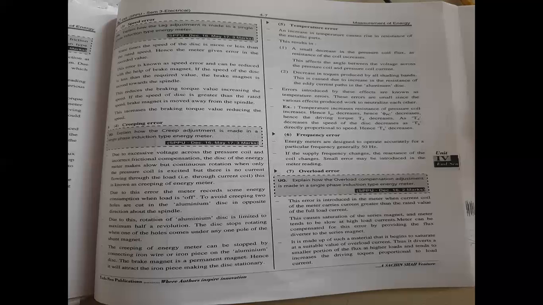Means to avoid creeping, two holes are cut in the aluminum disc, one on each of the two sides. Due to this, the rotation of the aluminum disc is limited to a maximum of half a revolution.